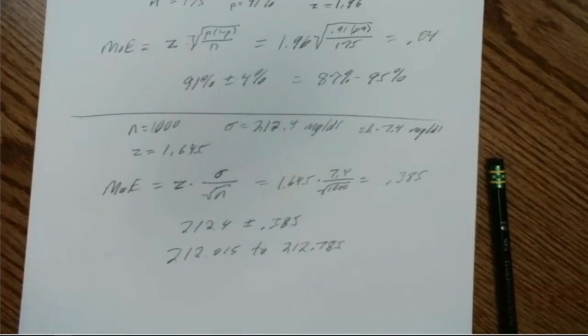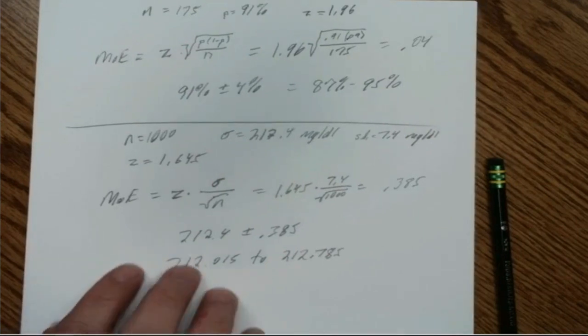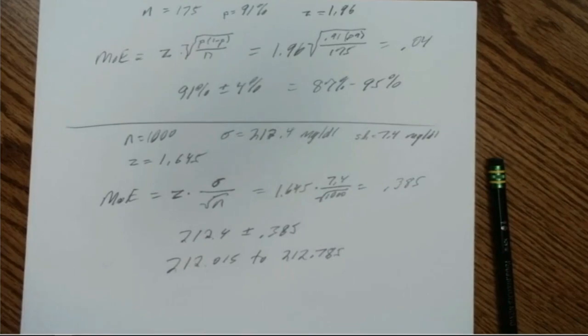Margin of error. So be sure and read through this carefully. It's real easy to make a mistake if you're not careful. You have to be careful in doing these problems with this.